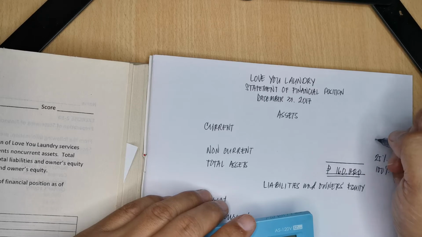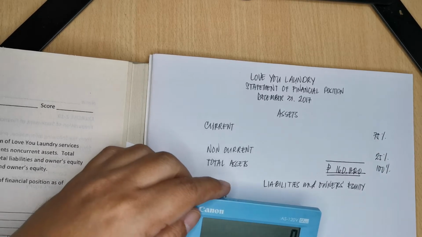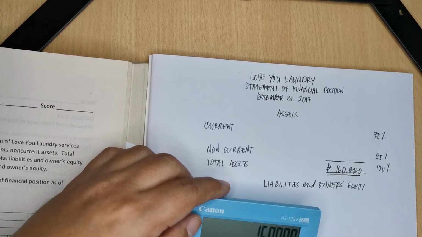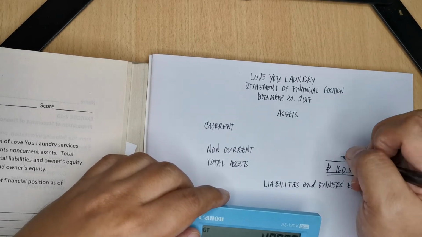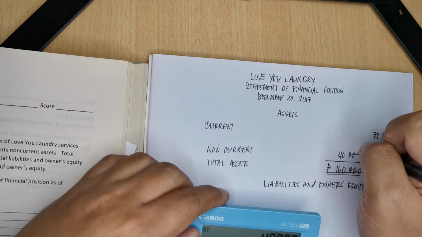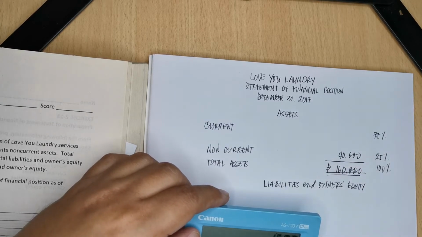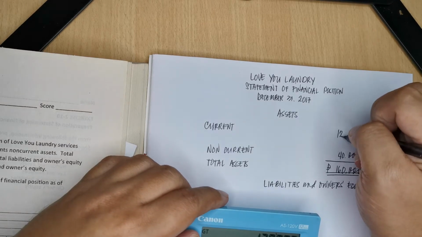So magkano ito? The current must have been 75%, no? So 160,000 times 0.25, this is 40. And then 160 times 0.75, this is 120.